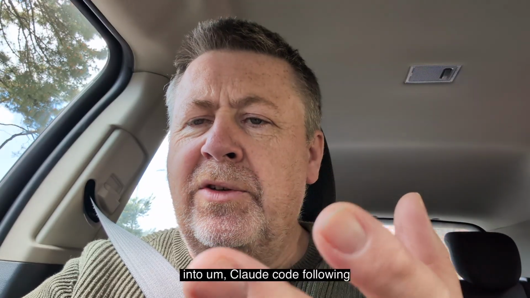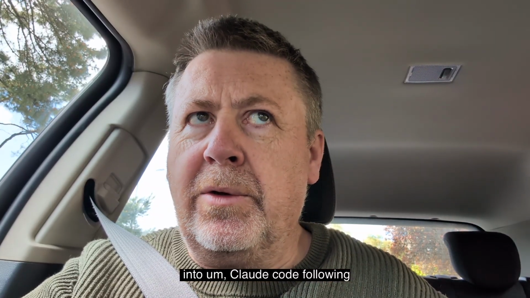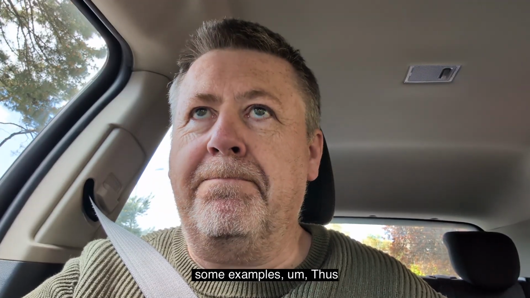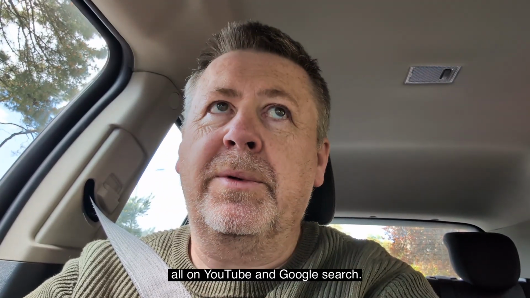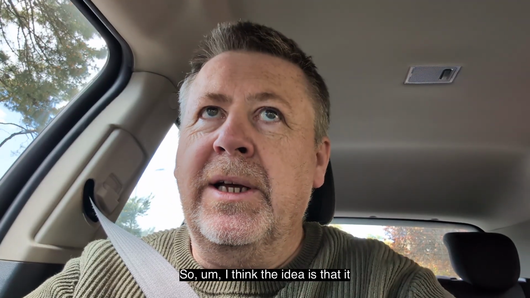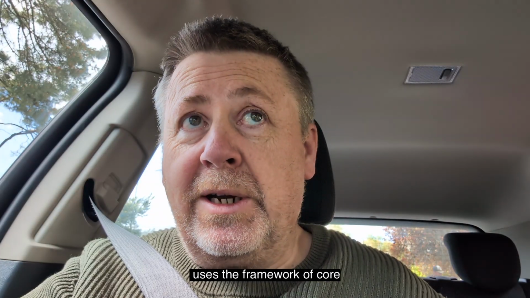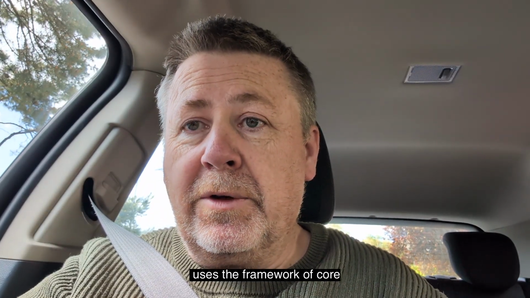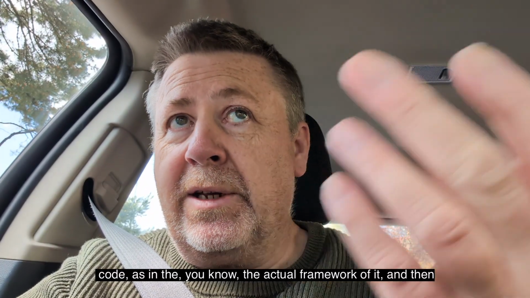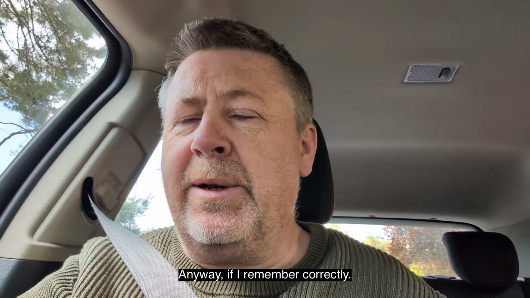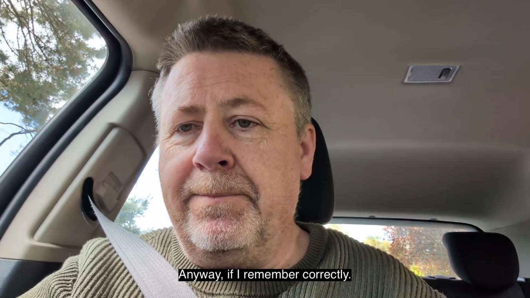I linked it into Claude Code following some examples that I saw on YouTube and Google search. So I think the idea is that it uses the framework of Claude Code, as in the actual framework of it, and then uses the AI part of Gemma4. I think that's how it works anyway, if I remember correctly.